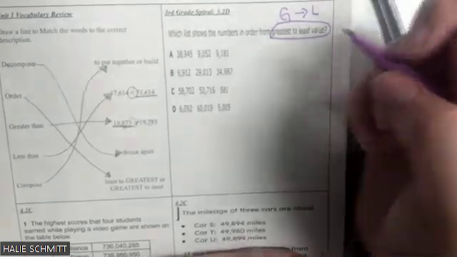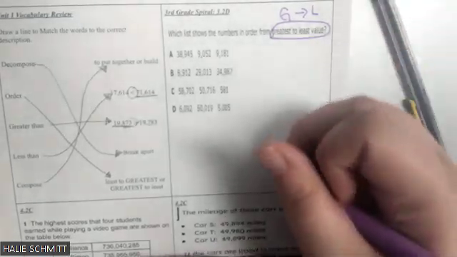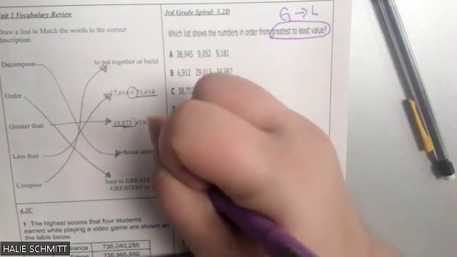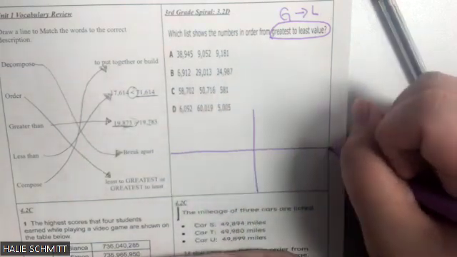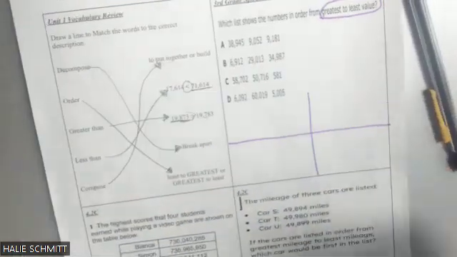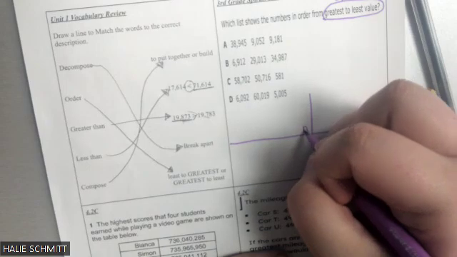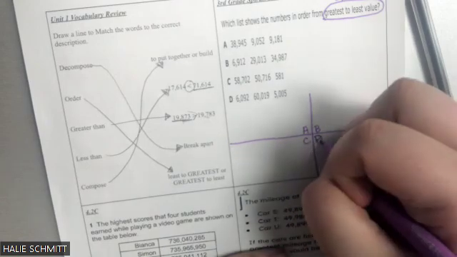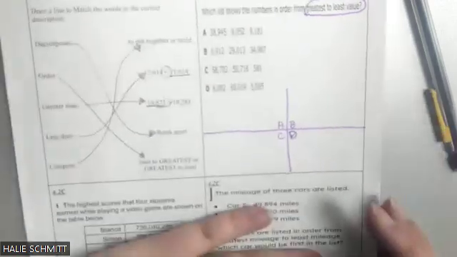So what we can do is we are going to make, it looks like a giant plus sign or a window pane. And we're going to put our answers A, B, C, D in our window pane. All right.